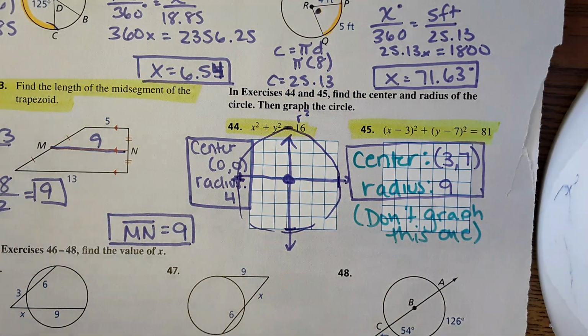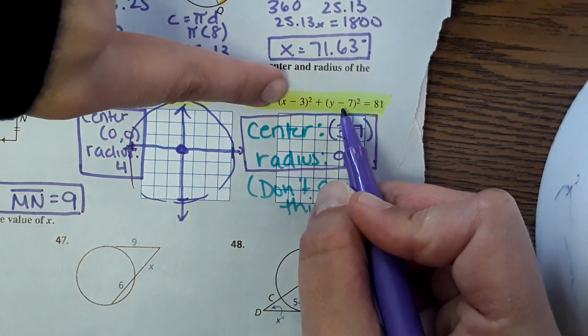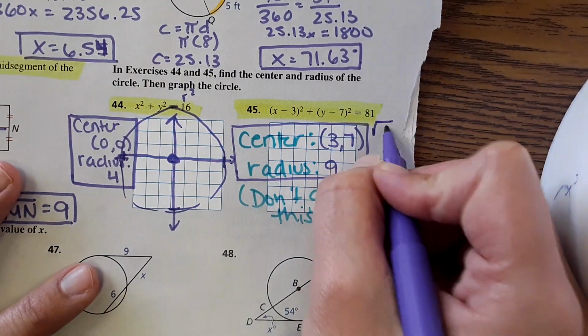Then for 45, there is the center and the radius. The subtraction symbol is part of the equation, so it would be positive 3, positive 7. The radius would be the square root of 81, which is 9.